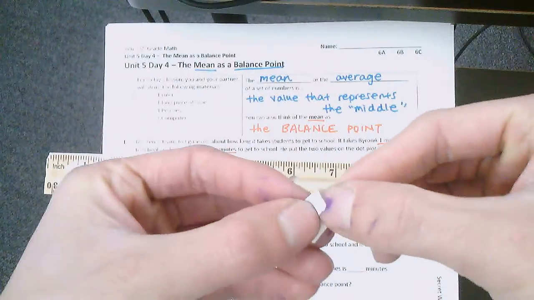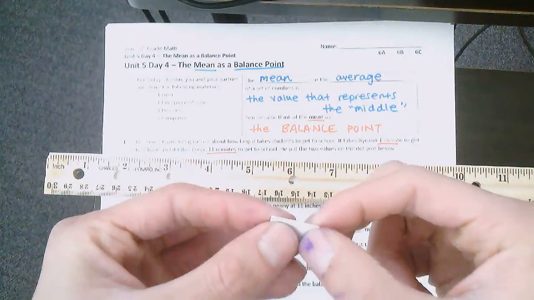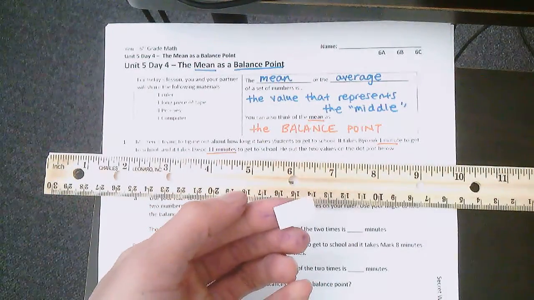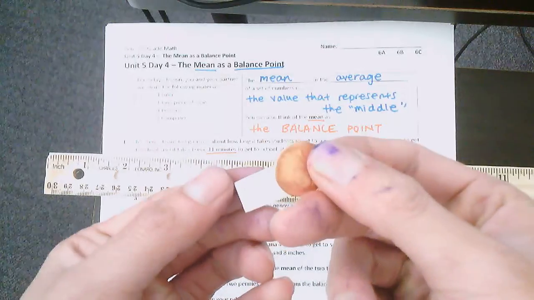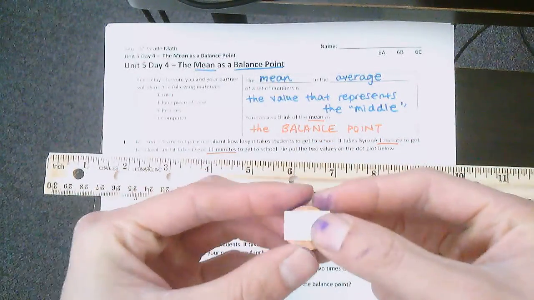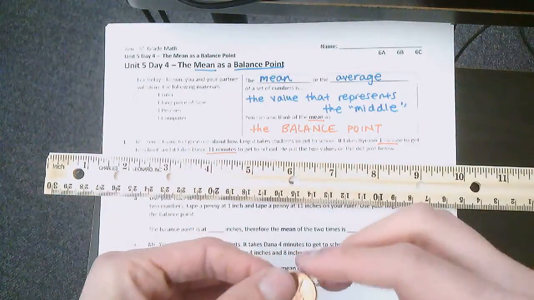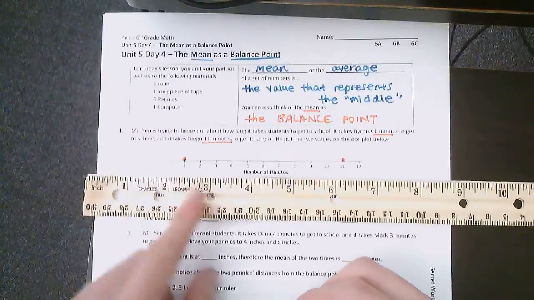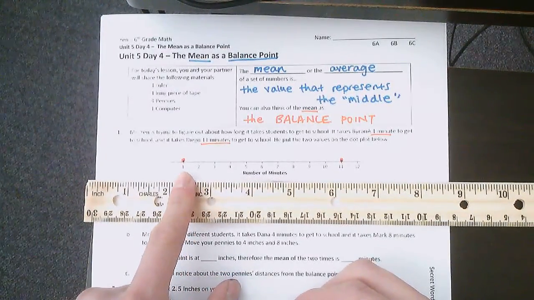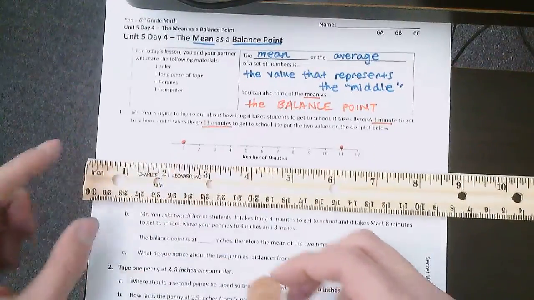So I'm folding it over to create a loop so it's sticky on both sides. That way, I can take my penny, stick it on one side of the tape, and the other side will still be sticky. And we want 1 penny at 1 inch for 1 minute, because that's how long it took Byron A to get to school.